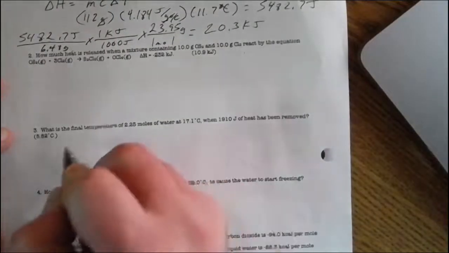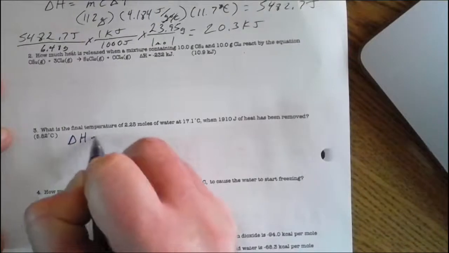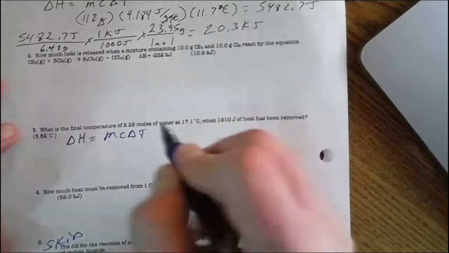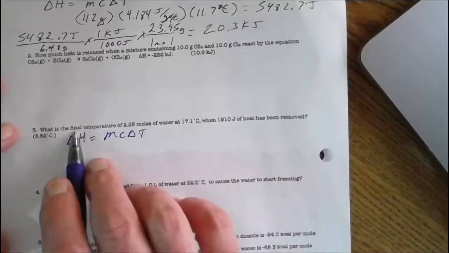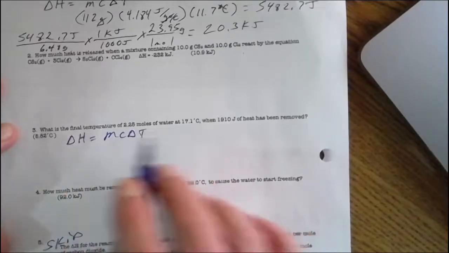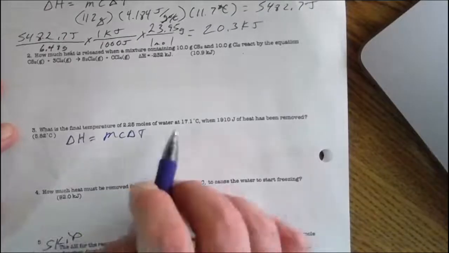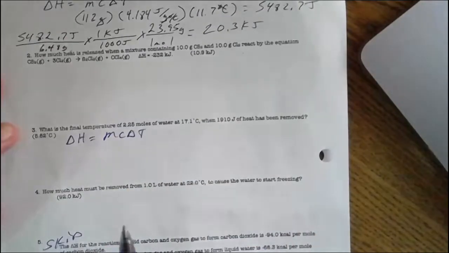Right? So we need to find the final temperature, so that means we have delta H equals MC delta T. 17.1, what is that? We want the final temperature if this many moles of water at this much heat is added. So what is 17.1?